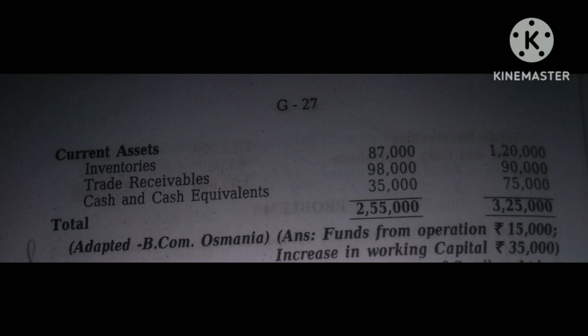Current assets, inventories in 2016 is 87,000, in 2017 is 1,20,000. Trade receivables in 2016 is 98,000 and 2017 is 90,000. Cash and cash equivalents in 2016 is 35,000 and 2017 is 75,000. So the totals of assets are 2,55,000 in 2016 and 3,25,000 in 2017. This problem is the same as the first problem, so we can easily do it. So guys, let's see the problem.